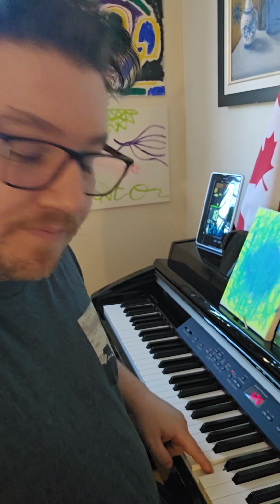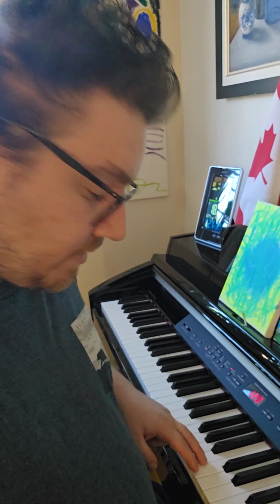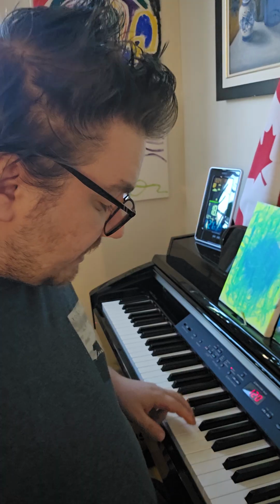And then in between B and C, there's no sharp. It's just B, C. So B and C are two white keys connected. There's no black key in between them. And E and F are two white keys. There's no black key in between them. Everything else has a black key in between it, except for E and F and B and C.